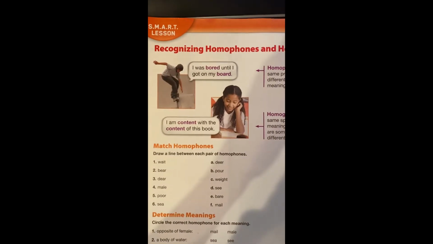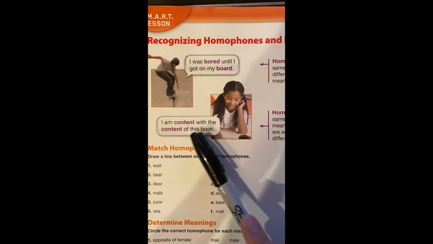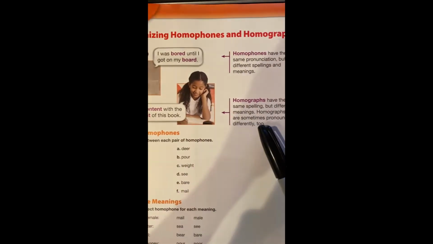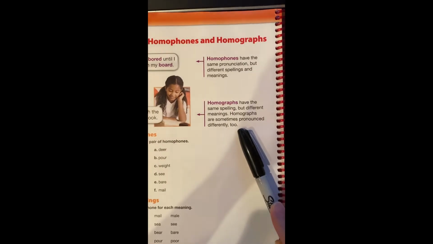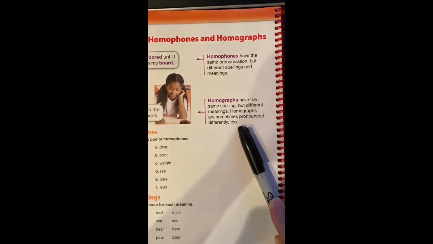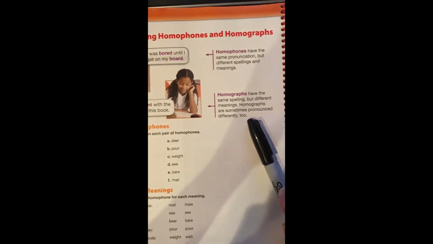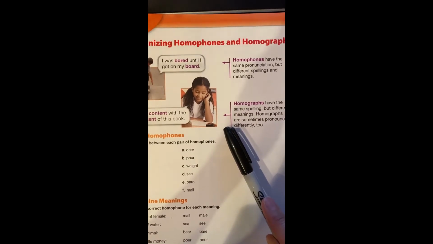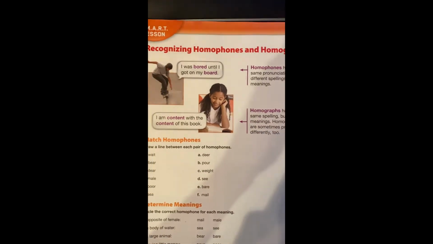Now let's look at the second example. I am content with the content of this book. We call this homographs. Homographs have the same spelling but different meanings. Homographs are sometimes pronounced differently too. Sometimes you have to use the other words in the sentence to determine which spelling, meaning, and pronunciation of a word to use.